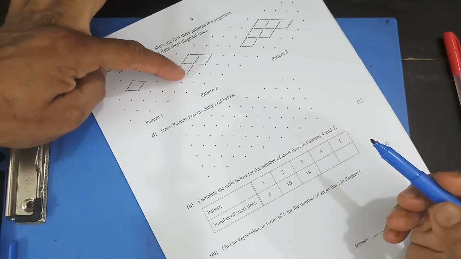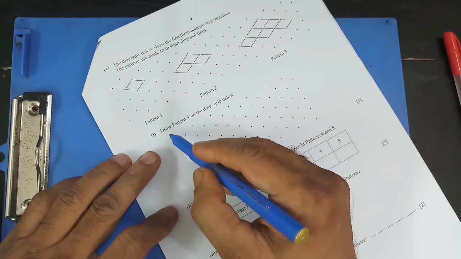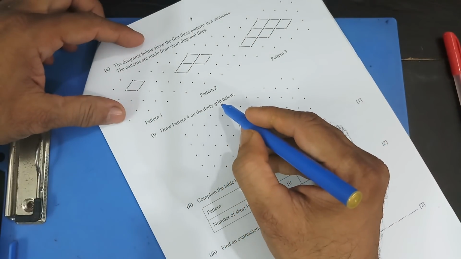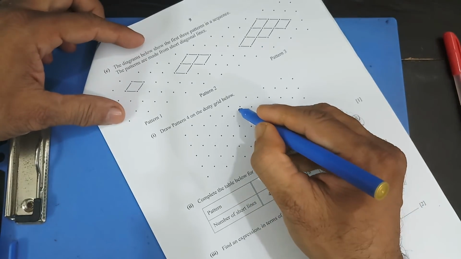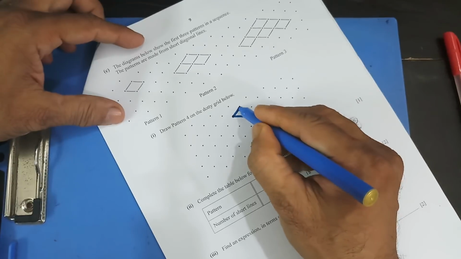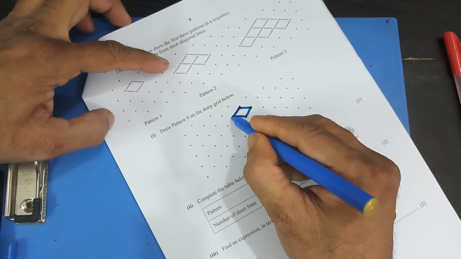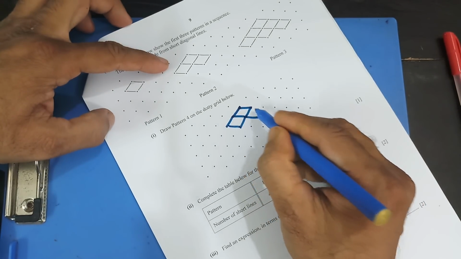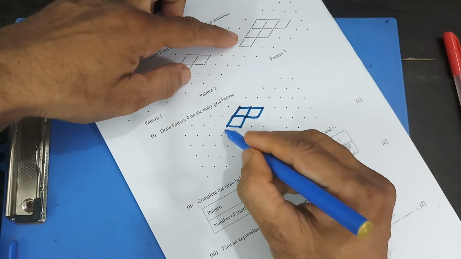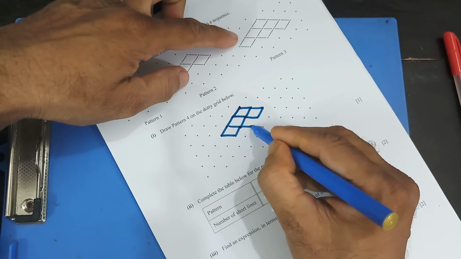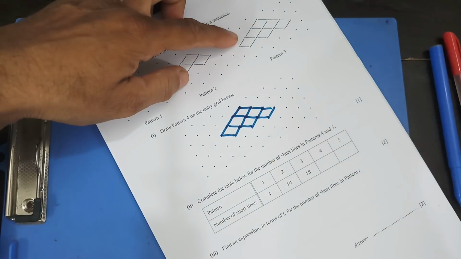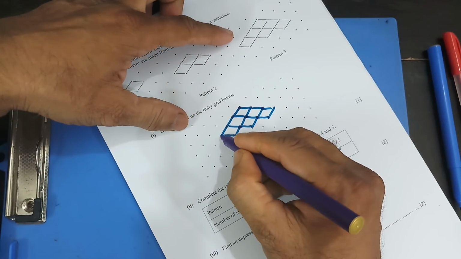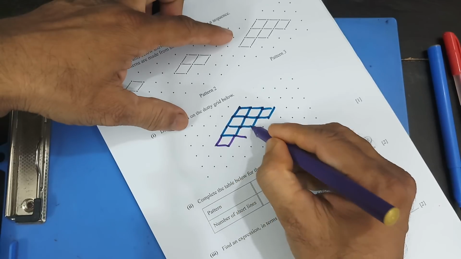You can see that we keep adding this. Draw the pattern 4 on the dotted grid below. Okay, so I can start from here. So that's the first one, this one, and then over here is like this. Okay, then I have to go like this, 1 2 3, 1 2 3. Now this is for the fourth one, so I'm going to add this.